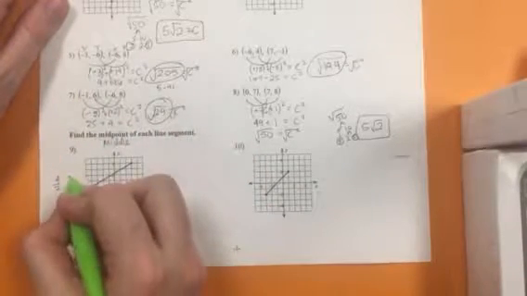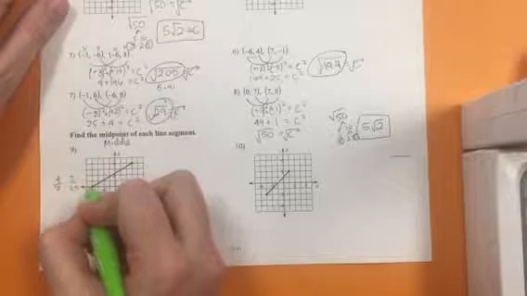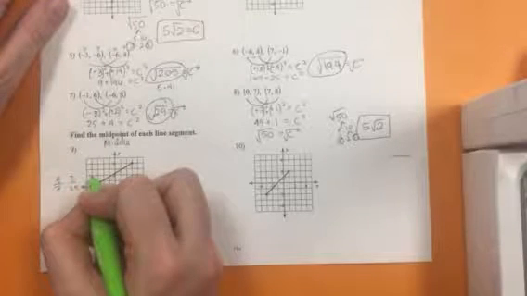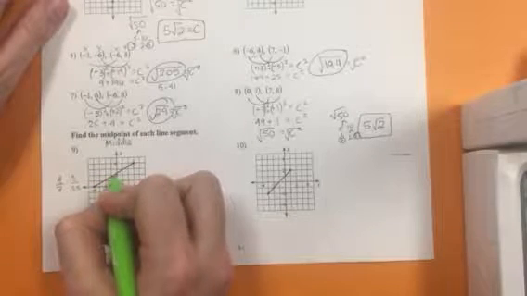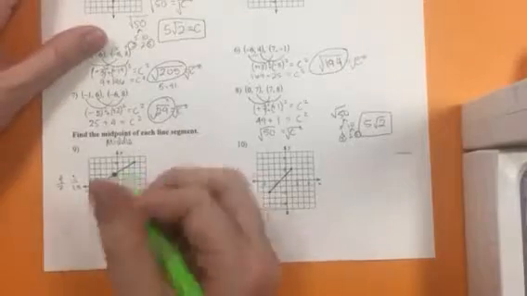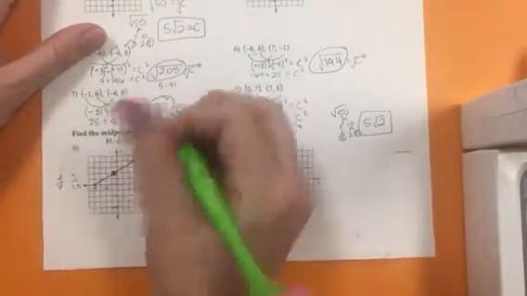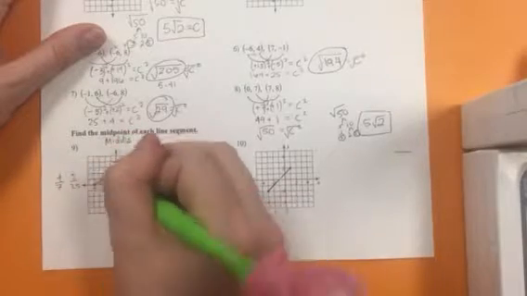Half of 4 is 2, half of 7 is 3.5. So let's check. Up 2 over 1, 2, 3 and a half.